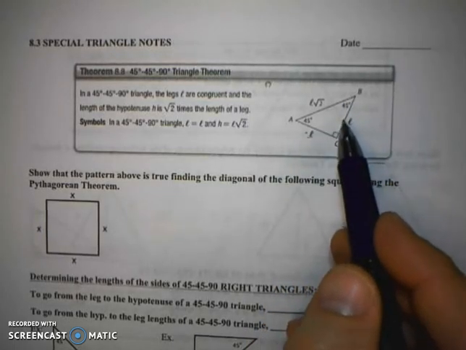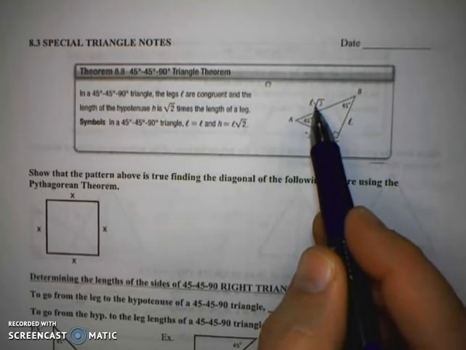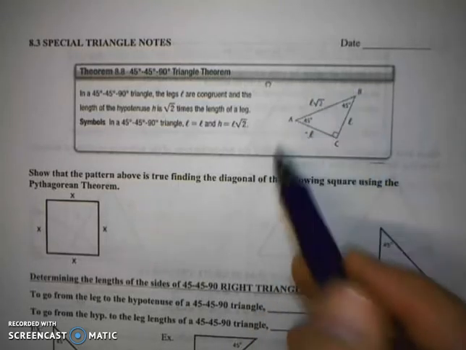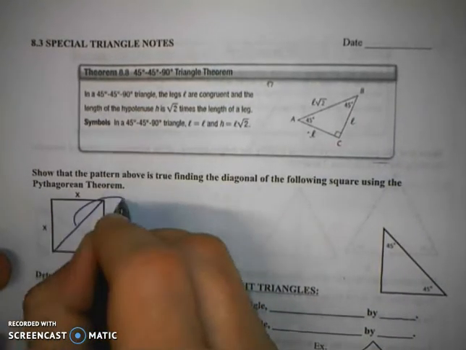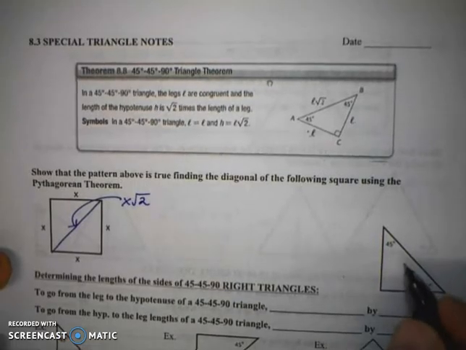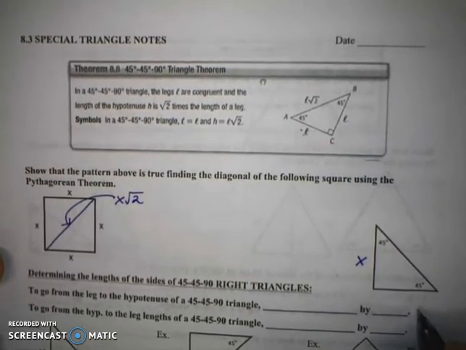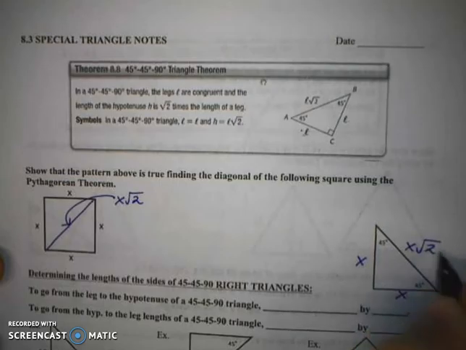These are both legs. And then remember, all we have to do is take the length of the leg times radical 2, or root 2, to get our hypotenuse. So again, if I call them X, that hypotenuse is X square root of 2. I'll write it over here again for you. If the legs are both X, the hypotenuse is X times square root of 2.